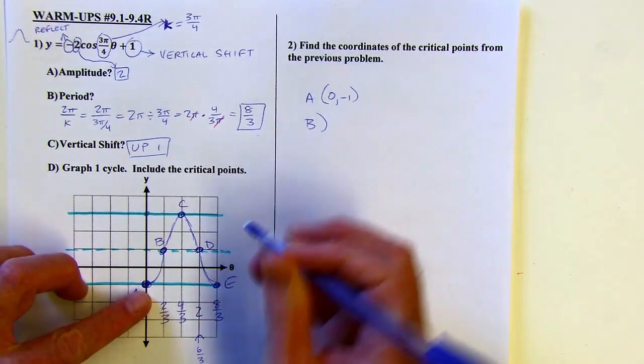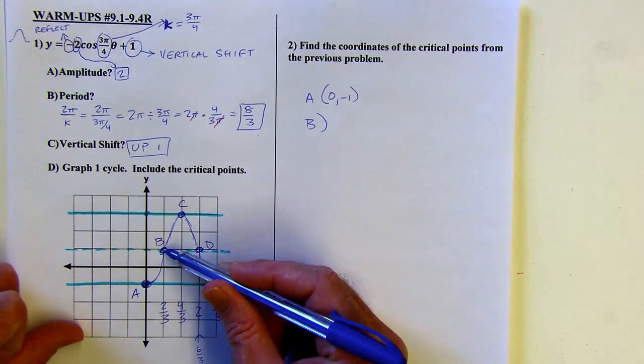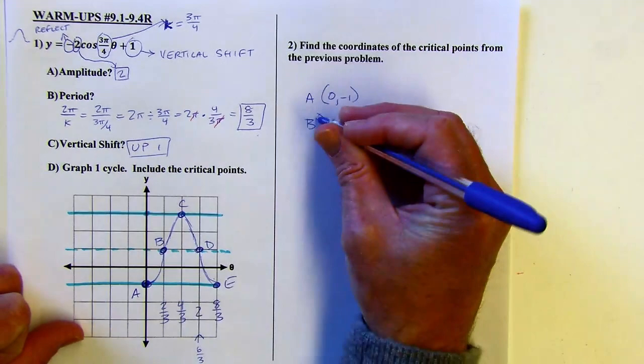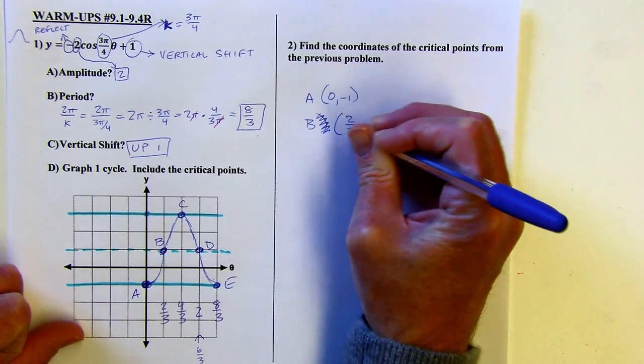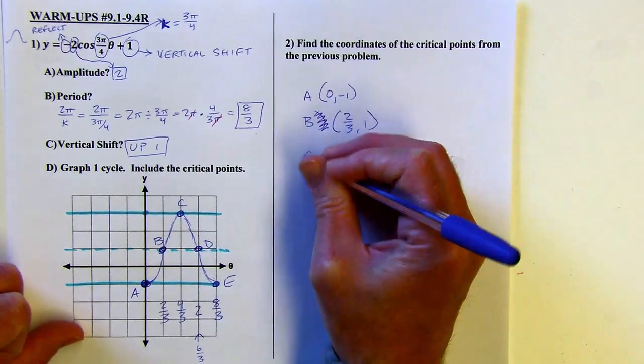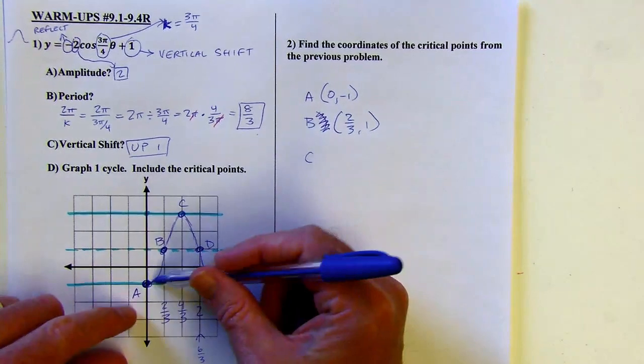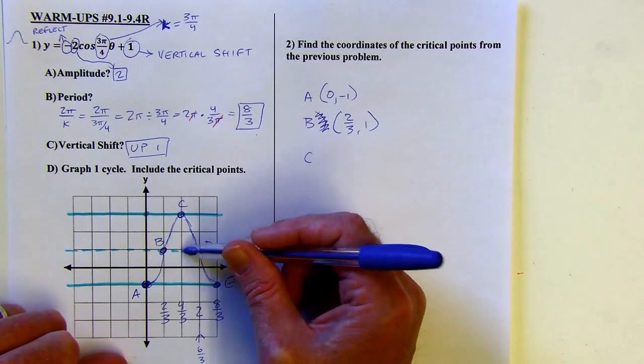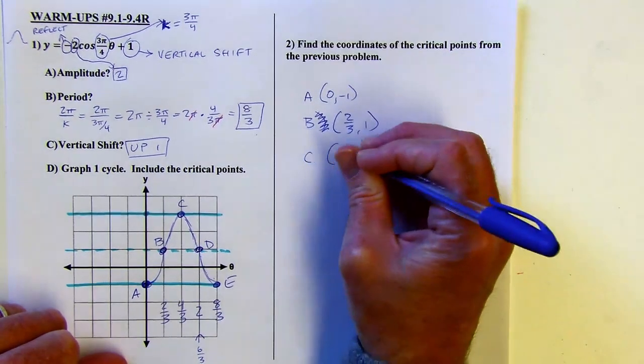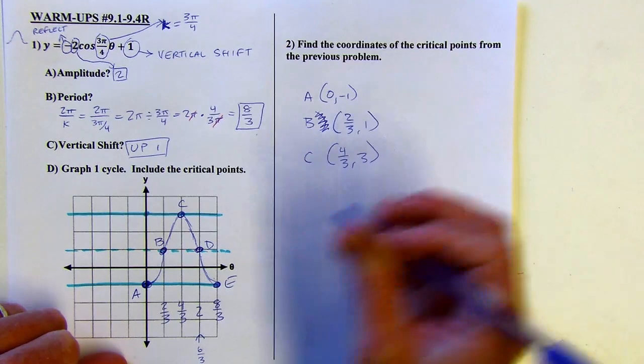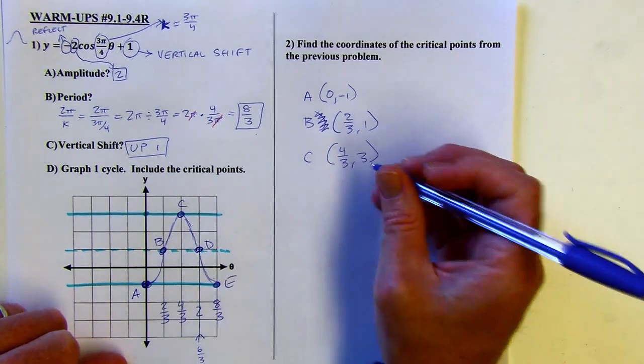Point B, this is going to be 2/3 to the right, 1 up. 2/3, 1. Point C is going to be 4/3 to the right, 1, 2, 3 up. Point D would be 3 to the right, 1 up.